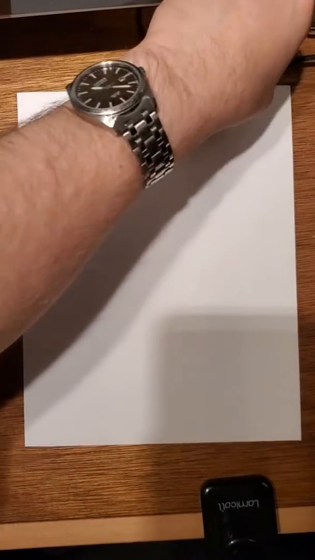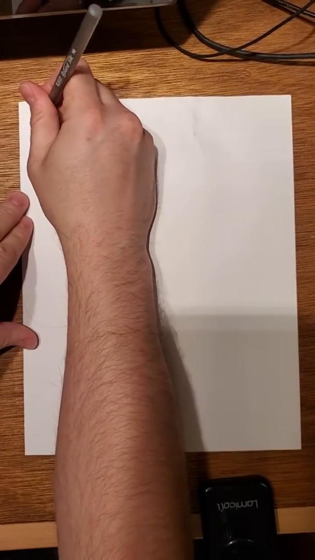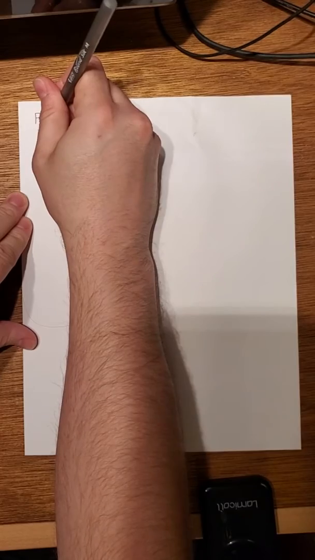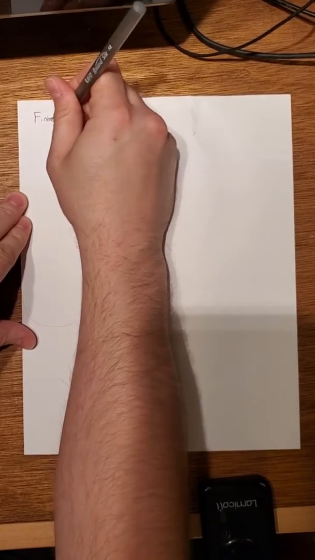Hi everyone, here's the first of a couple small lectures on finite fields. So this is section 15.7 in the book.